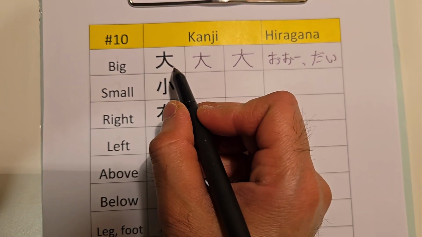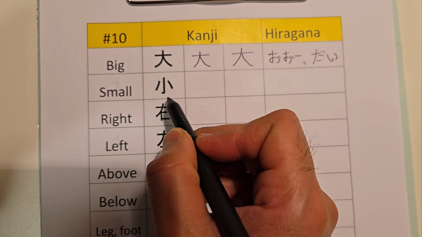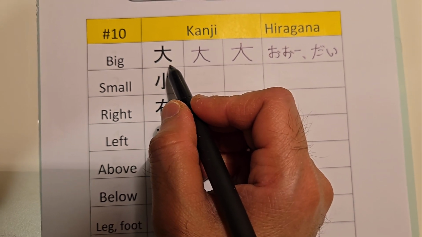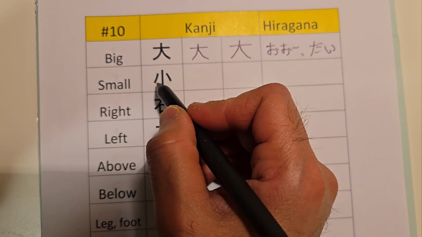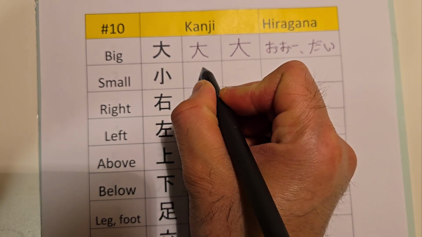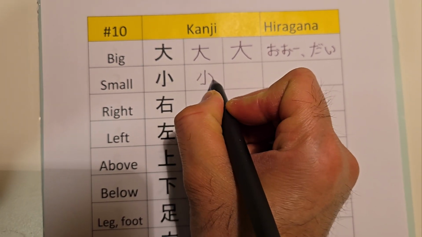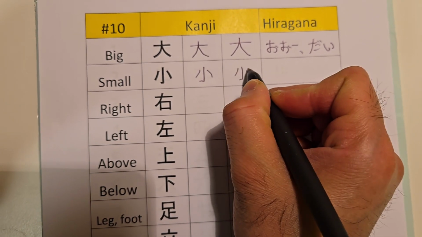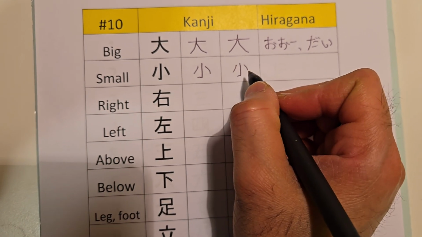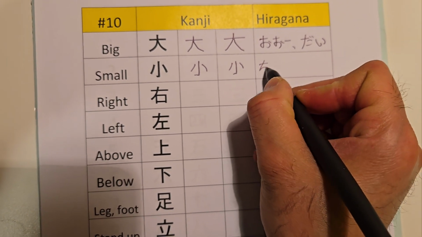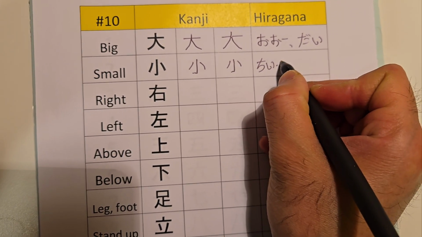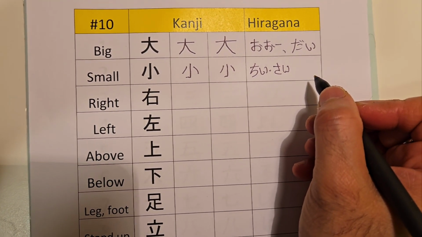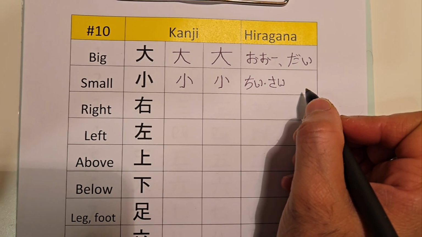So this we have already learned earlier, but today we want to begin with small, so we thought of beginning with big. So this is big, this is small, just the opposite. So 3 grains of rice or 3 grains of sand, and that makes this kanji for small. So this is chisai, which is small, the adjective for small.